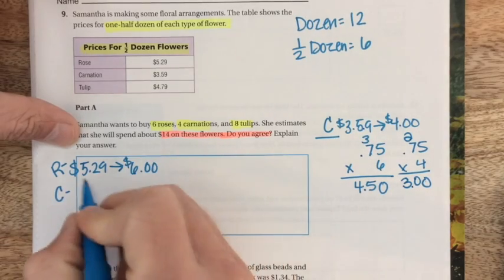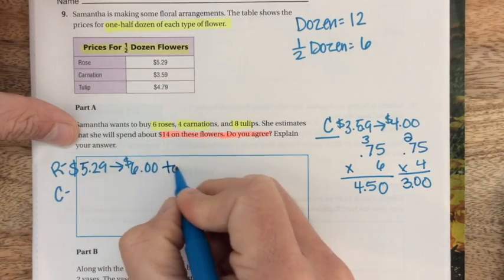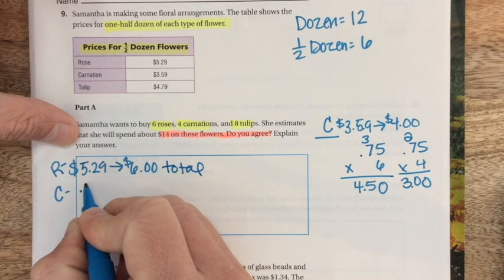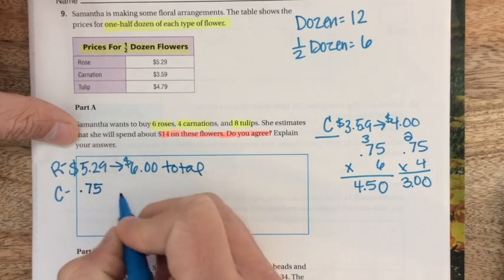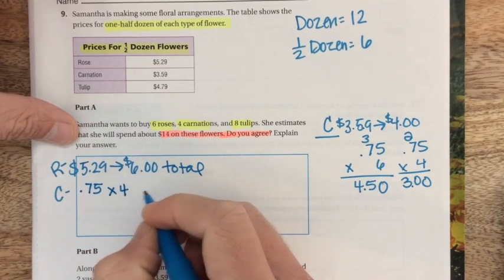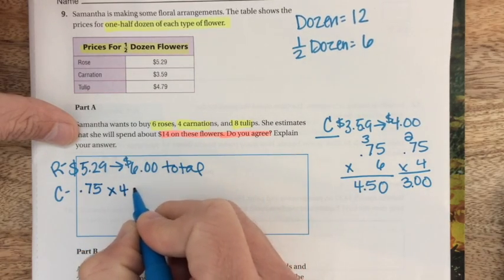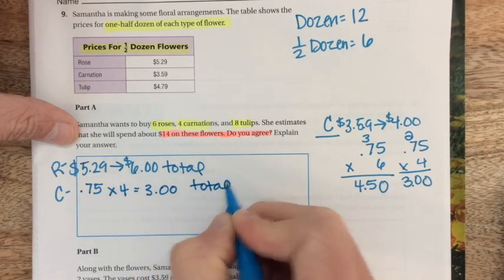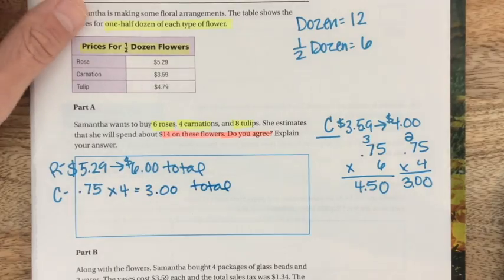$6. So this is her $6 total. So 75 cents times 4 equals $3 total. And now I need to buy 8 tulips.